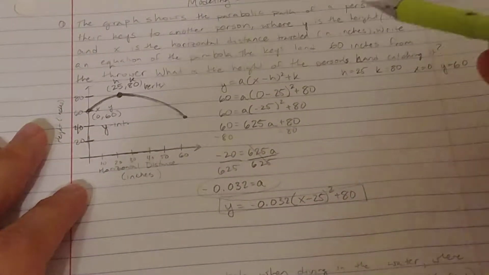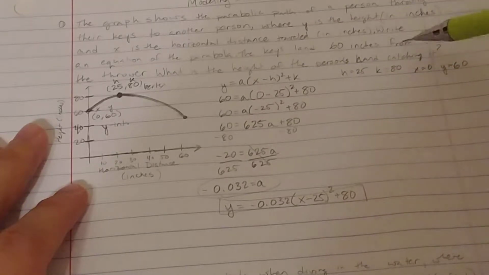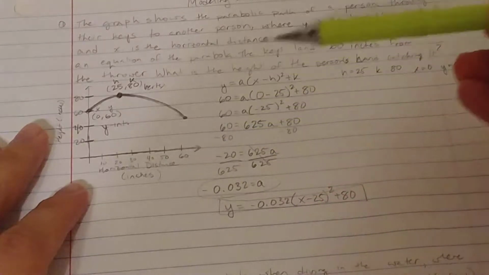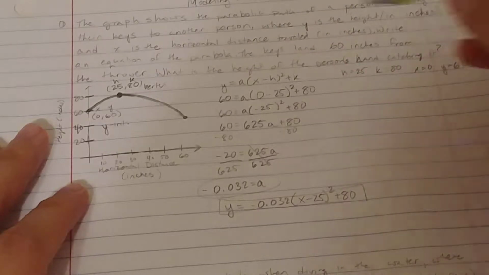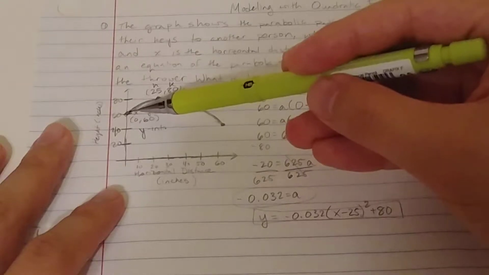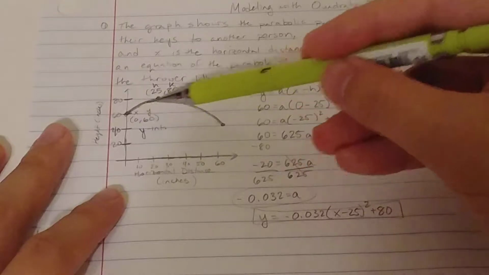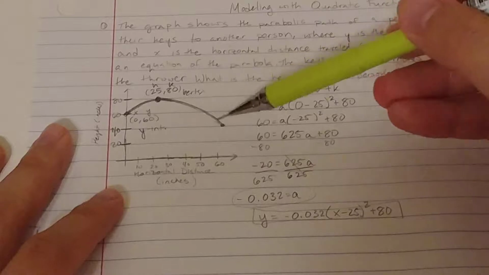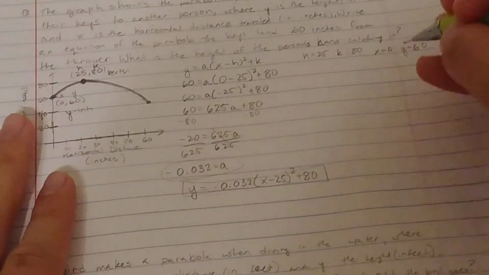All right. And here it says the keys land 60 inches from the thrower. So that's the horizontal distance, right? What is the height of the person's hand catching it? So the height of the person throwing it, the height of their hand, is 60. That's when they release the keys. So 60 inches, so 5 feet, and then it lands up to this point. Okay, so the hand is going to be lower.